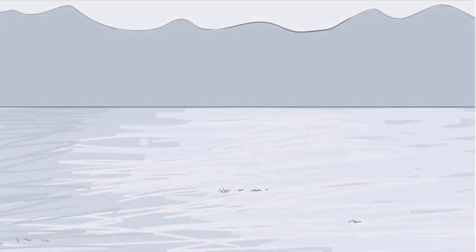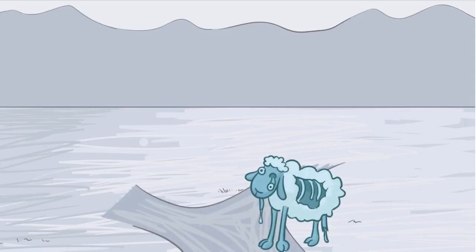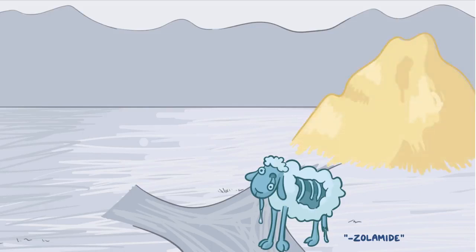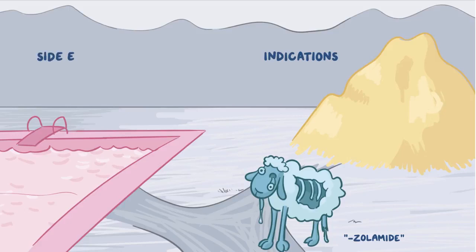Alright, what we'll want to do next is make a simple and fun mnemonic that'll help you efficiently memorize and retain all of these farm facts. Okay, we'll use a zombie lamb to represent these medications, since they end in zolamide. Zombie, lamb, zo-la-mide. It makes sense. Alright, the zombie lamb is trying to decide where to go. He can head for the mountains, which will be our indications, or to the pool, where the side effects are located.